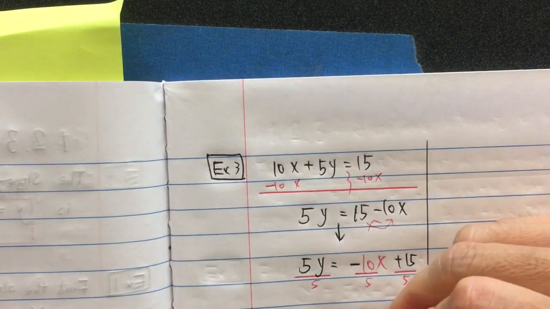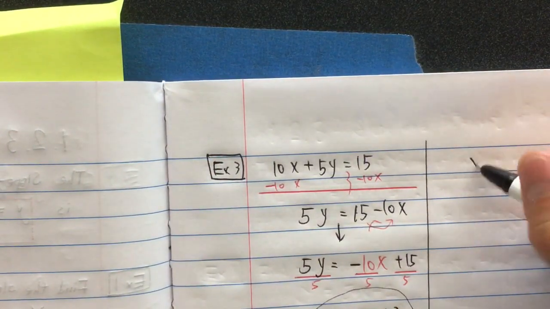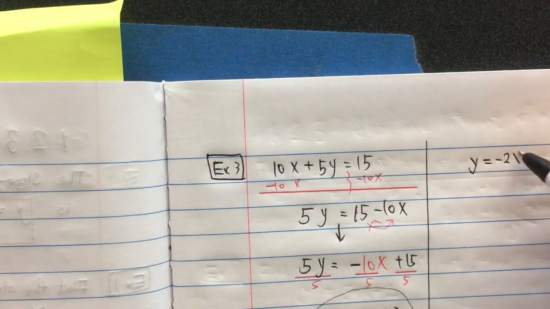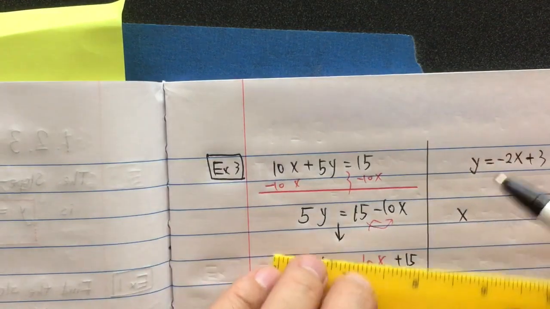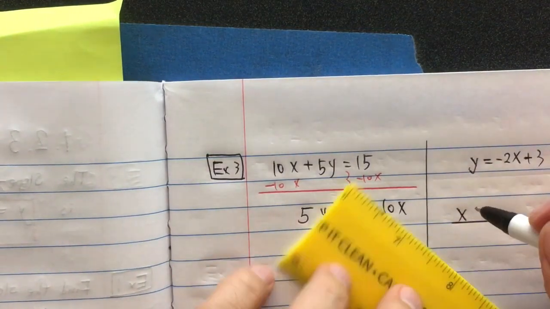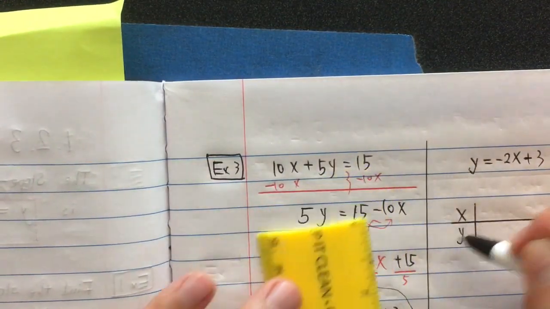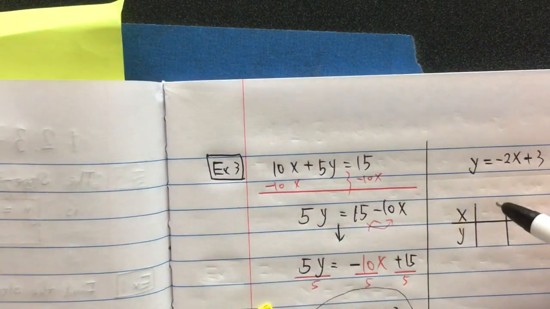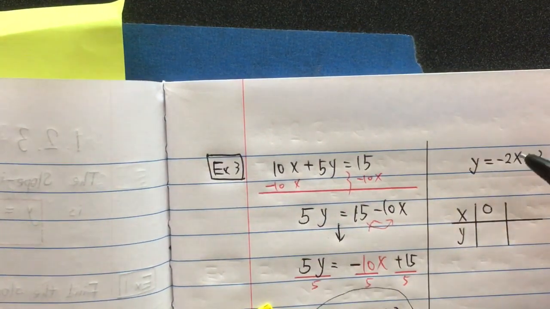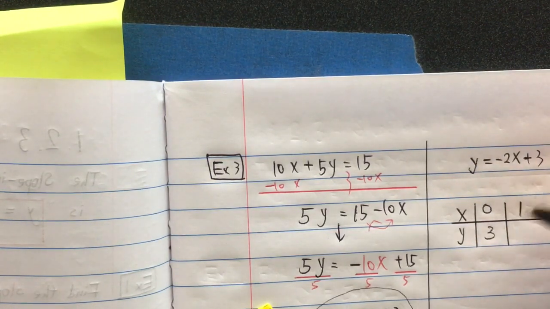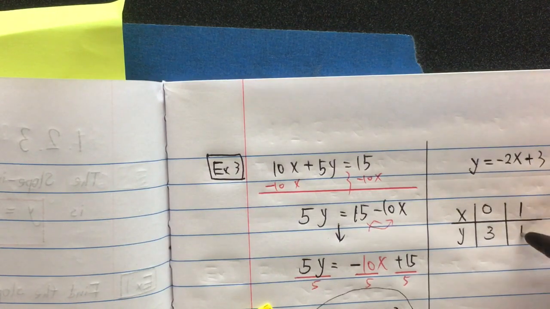This one, y equals negative 2x plus 3. Again, make a table for x and y. When x equals 0, I like to pick 0. 0 times negative 2 equals 0, 0 plus 3 equals 3. And then x equal to 1: 1 times negative 2 equals negative 2, negative 2 plus 3 equals 1.